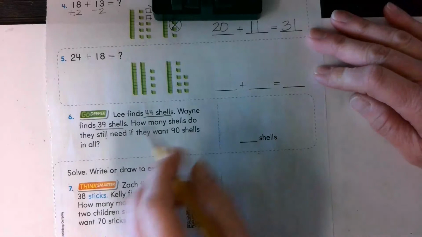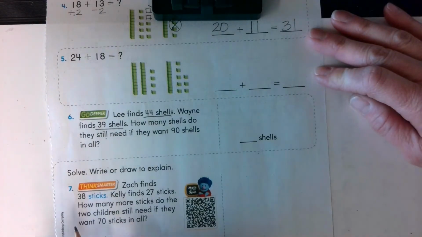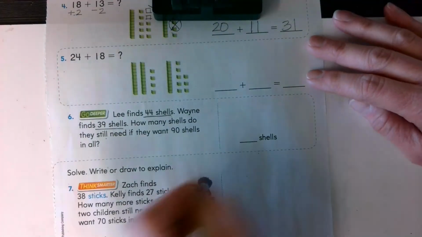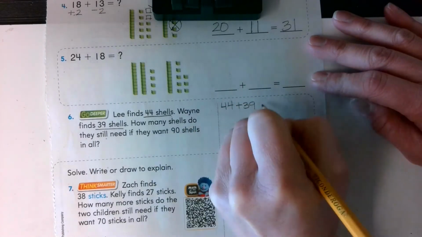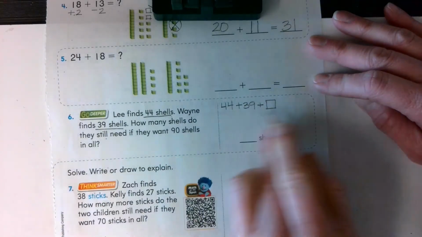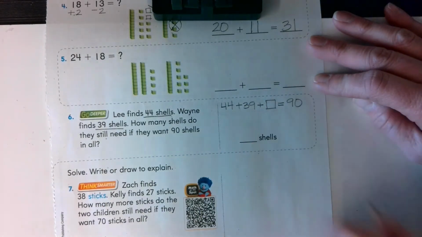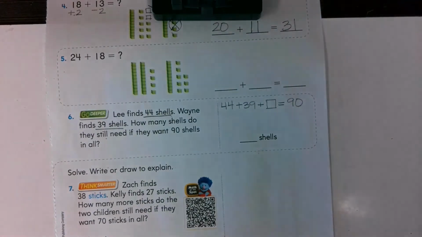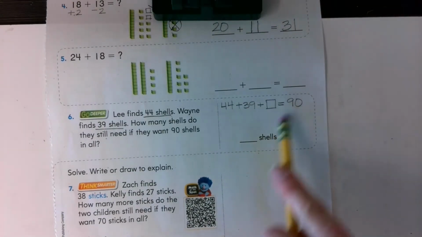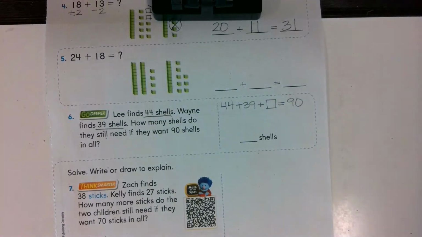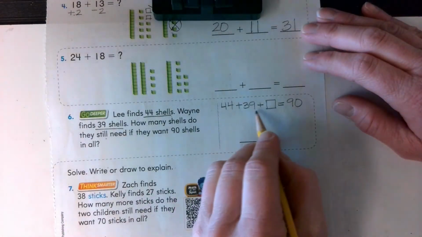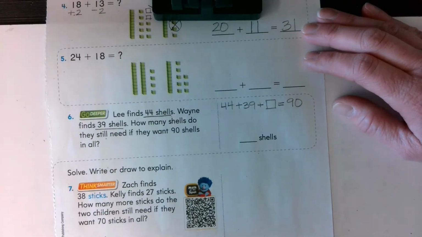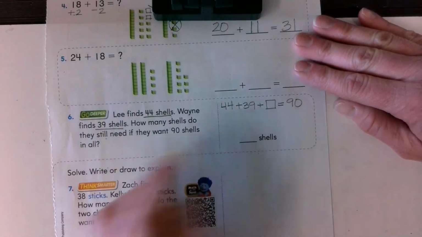Now basically what we need to do is this. Let's write a little equation here. And don't write it big because you're going to need more room to work this out. We have 44 plus 39 plus box, that's our mystery number, is equal to 90. So we have to figure out what this is going to be. So all three of these, when they're added together, are 90. So the first thing we're going to do that she told us is we need to add 44 and 39. So let's do that.